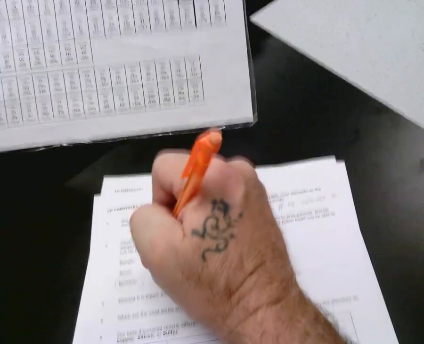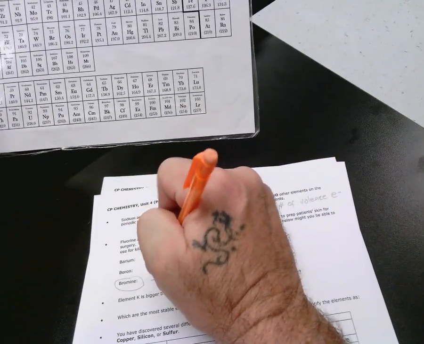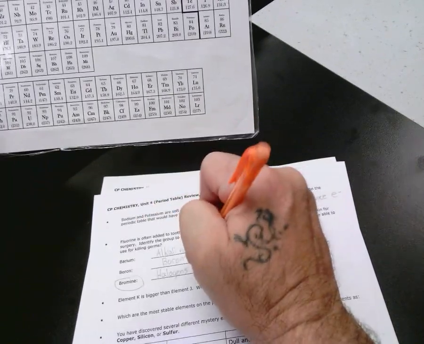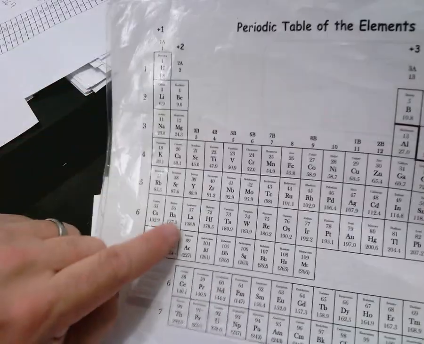Barium is in alkali earth metals. Alkali earth metals, there's barium.